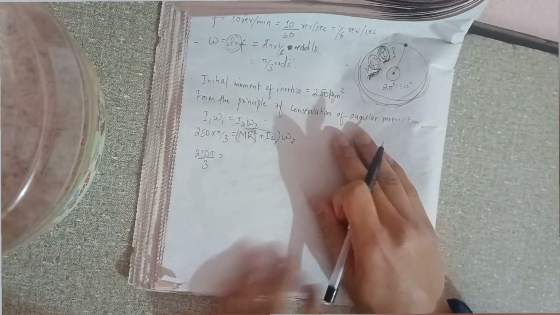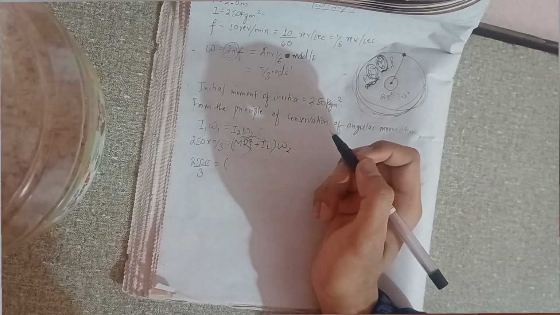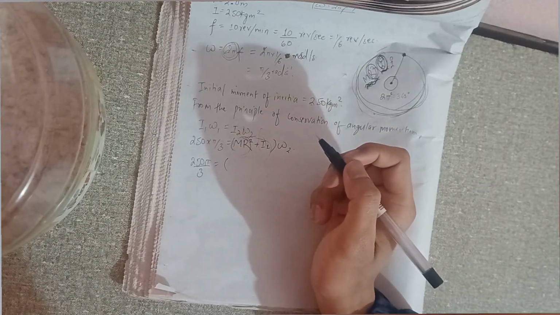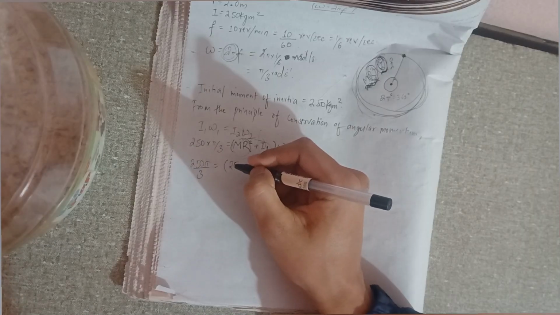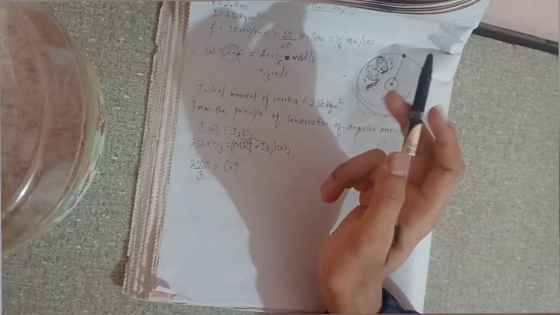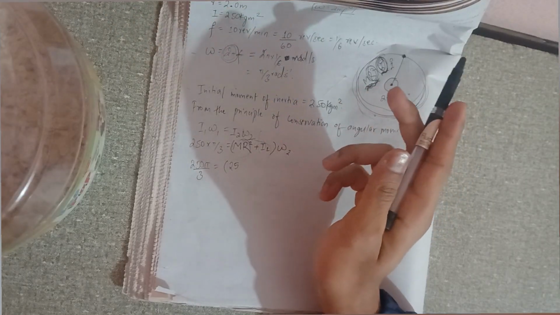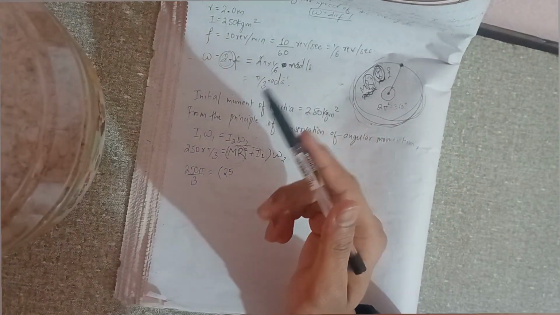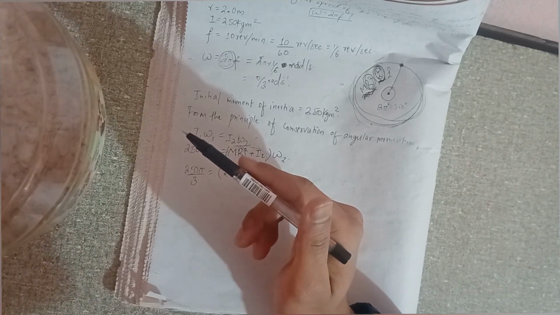250 pi by 3 will be equal to mr squared, which is given, right? A child of 25 kg is given, and a merry-go-round with a radius of 2 meters, 10 revolutions per second. 2 meters is given, right? Yep, 2 meters.